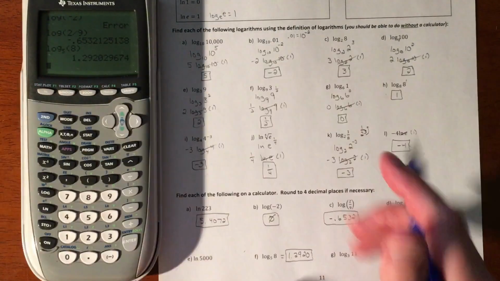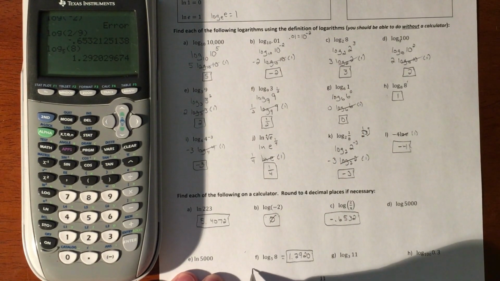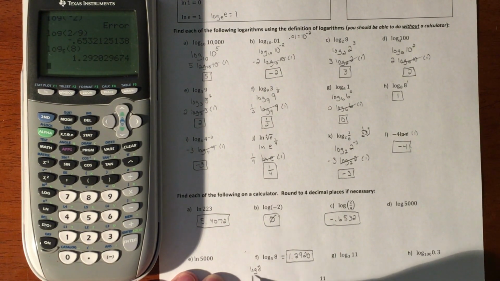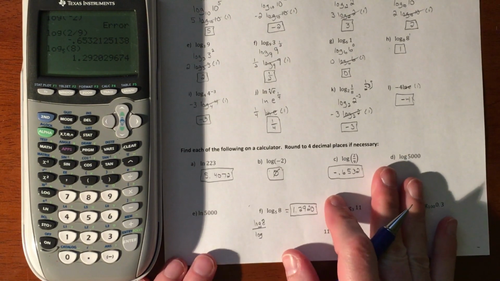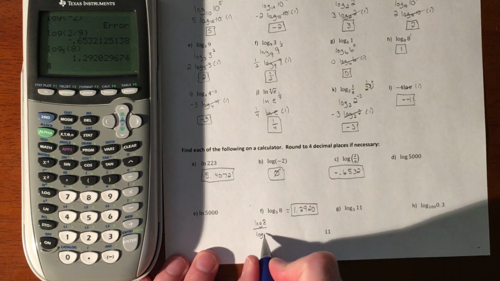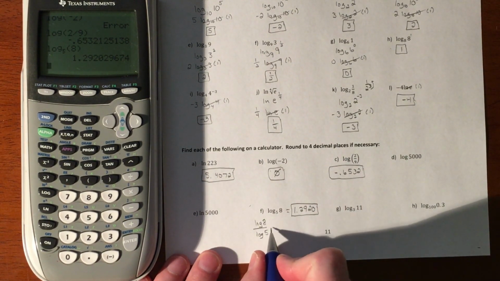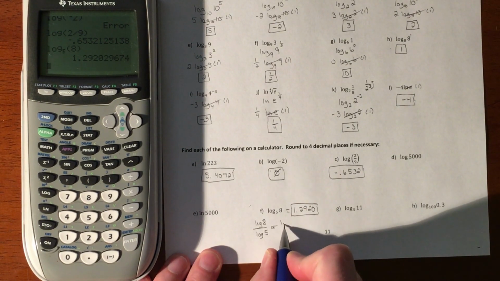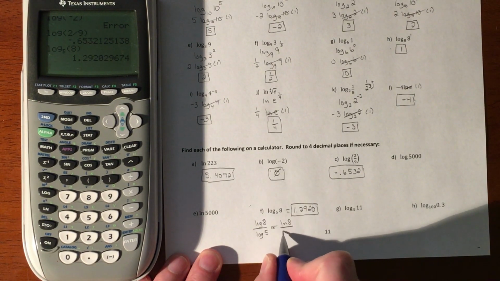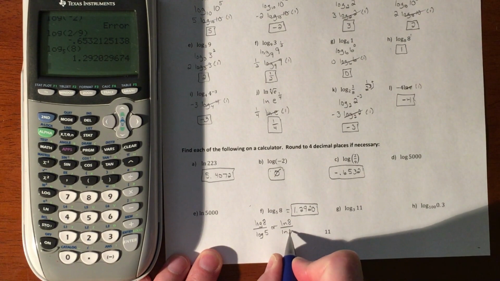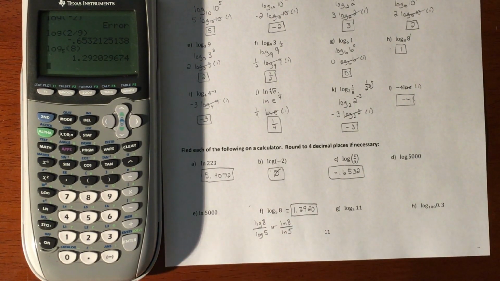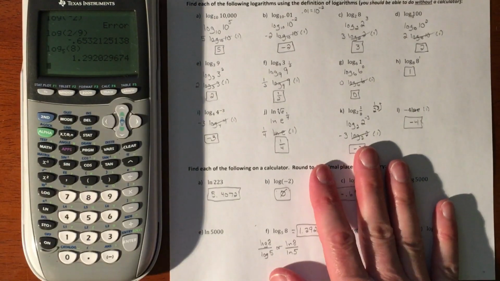But your change of base looks like this: you're going to do log of the number divided by log of the base, or the natural log of the number divided by the natural log of the base. So it doesn't matter which one, they both are going to get you the same thing.